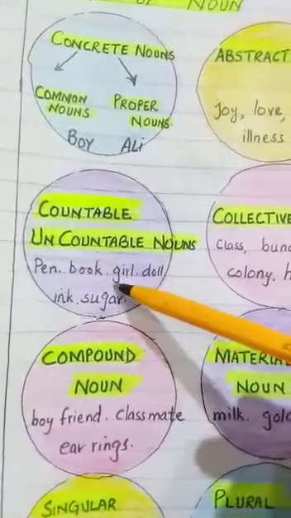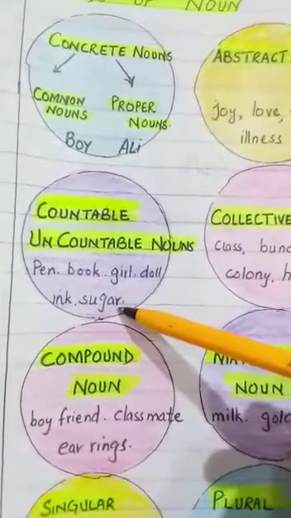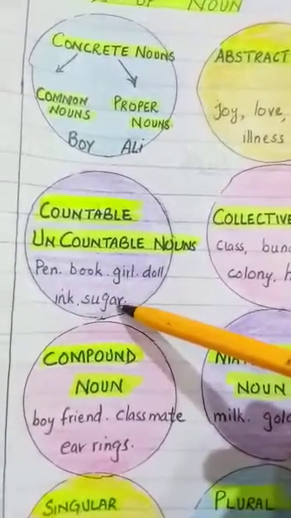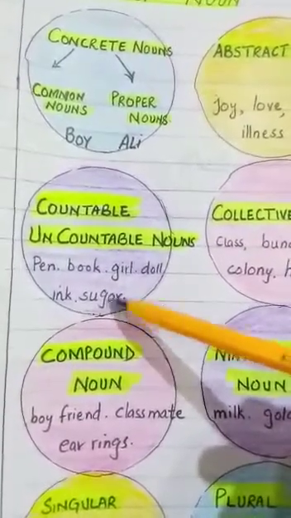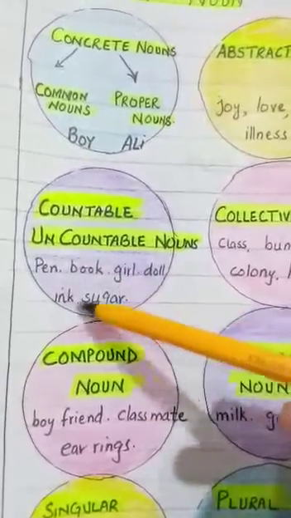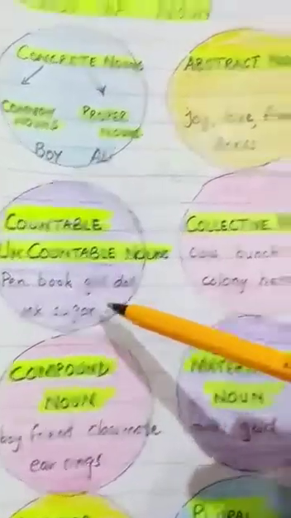Similarly, sugar cannot be counted, that is uncountable. We can only measure, we cannot count sugar. So they are countable and these are uncountable.